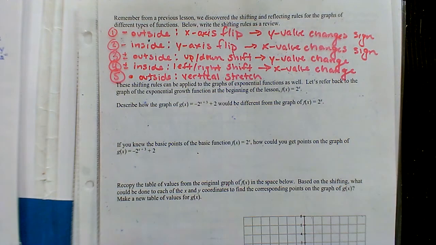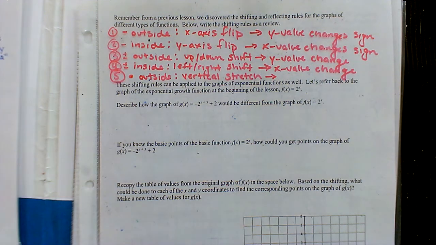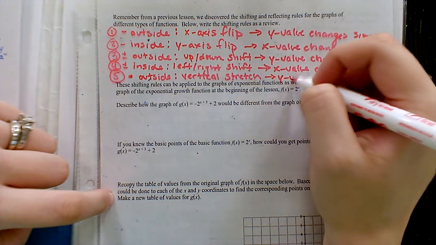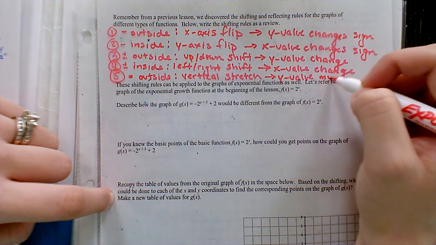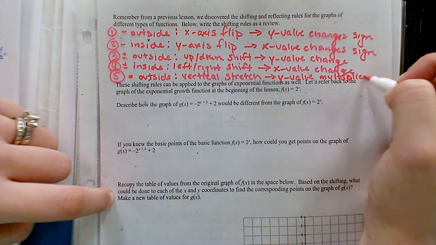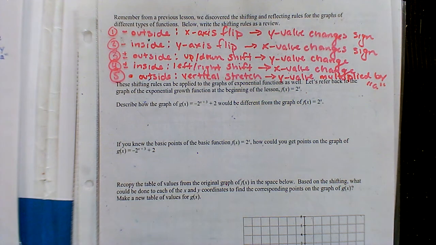Kind of like an accordion. You make it taller, stretch it out. All right, and if you're vertically stretching a graph, what variable are you changing, x or y? Yeah, the y value. Yep, so y value changes, we'll say y value multiplied by that a, that vertical stretch. Are those kind of coming back?